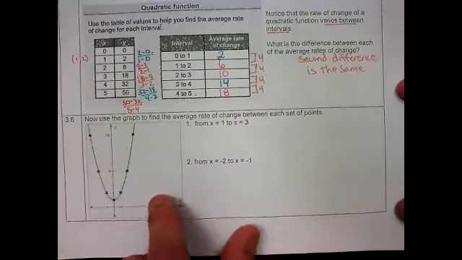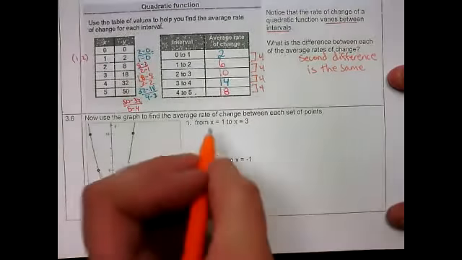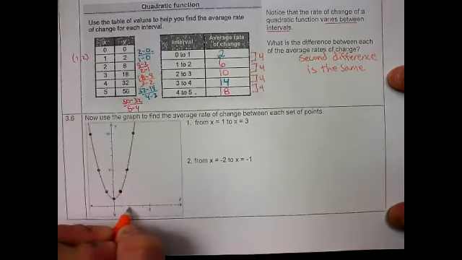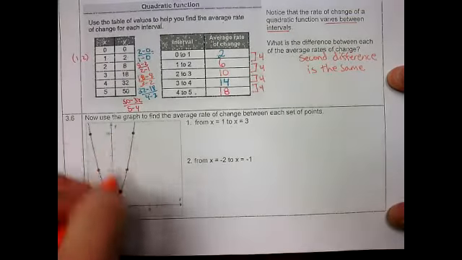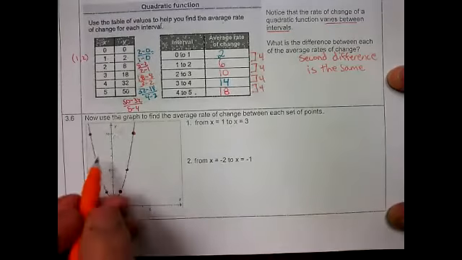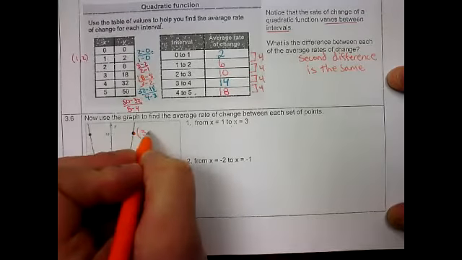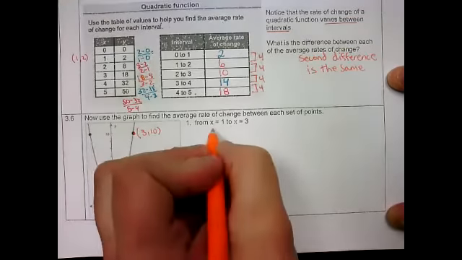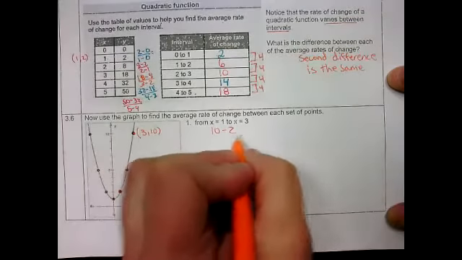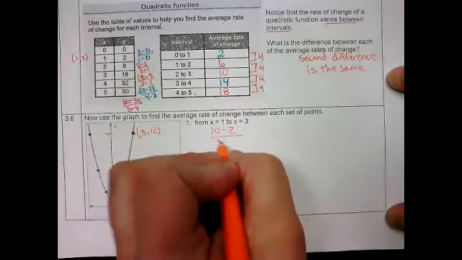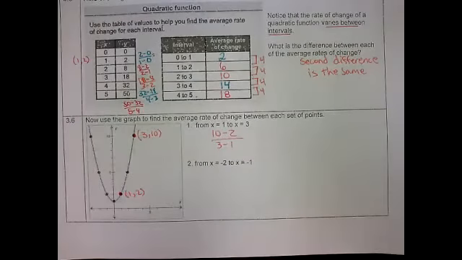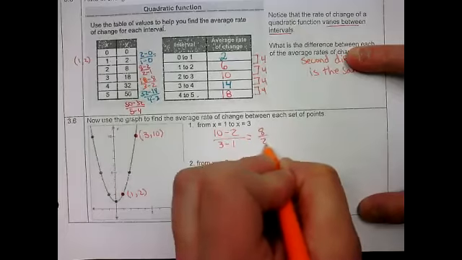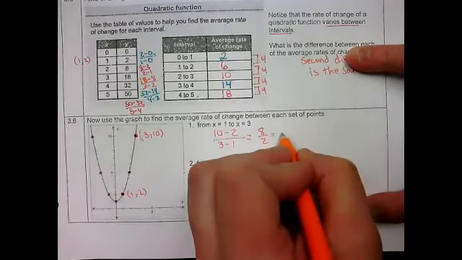Let's use a graph now to find the average rate of change between points. We're going to go from x equals 1 to x equals 3, which is this one right here. I'm going to use these 2 points. This coordinate is (3, 10), and this coordinate is (1, 2). So I'm going to say 10 minus 2 over 3 minus 1, which is 8 over 2, which is just 4.